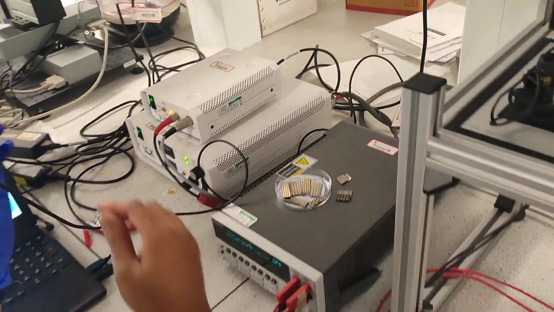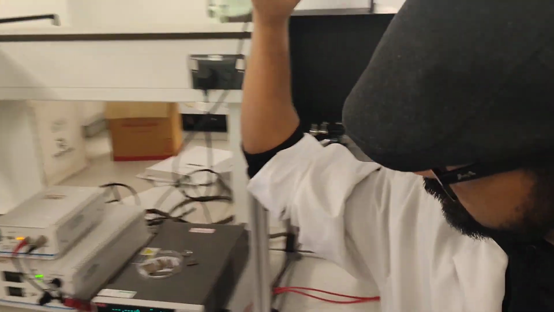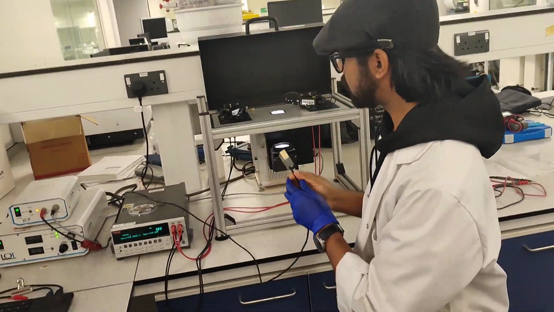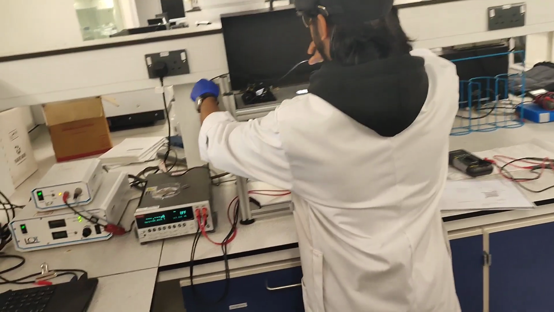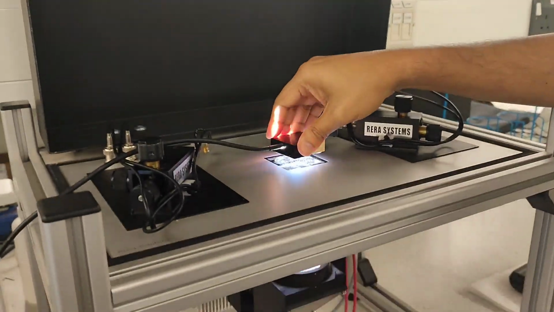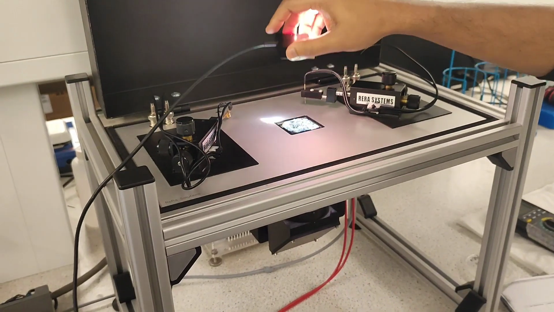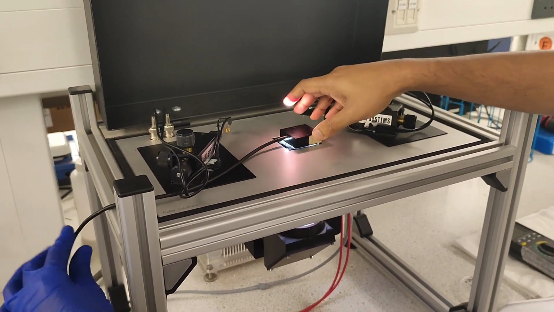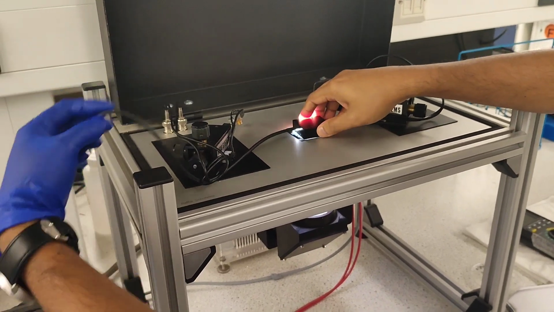This reference cell is used for the calibration of the instrument, and what we do is we simply put this face down on the sunlight, or the lamp in this case.